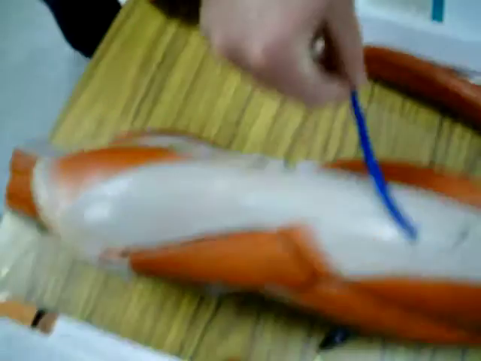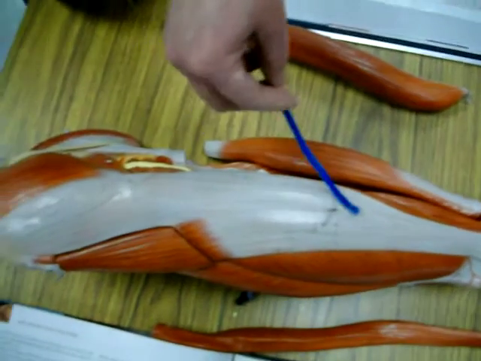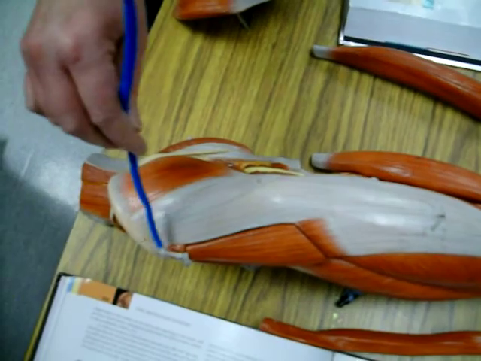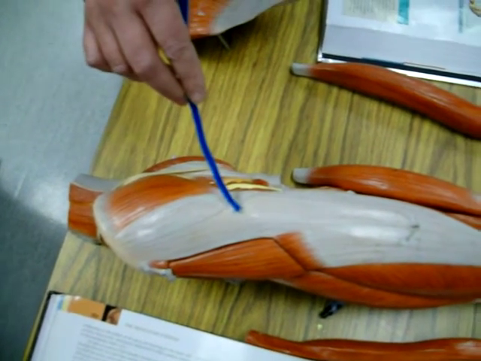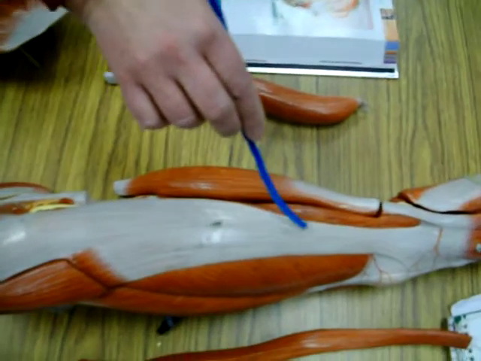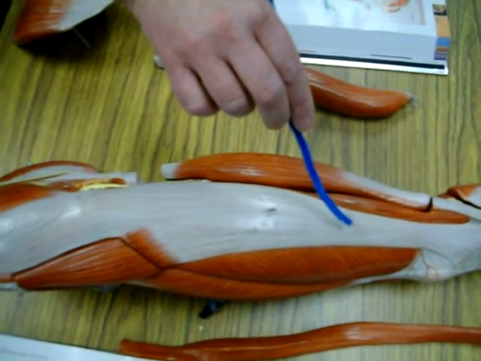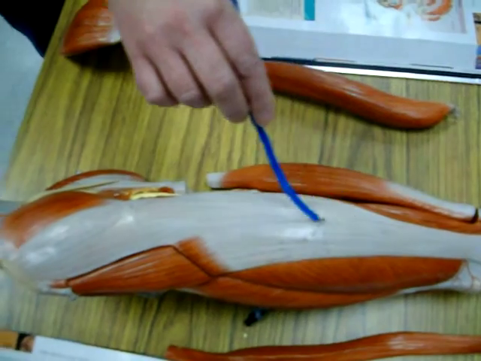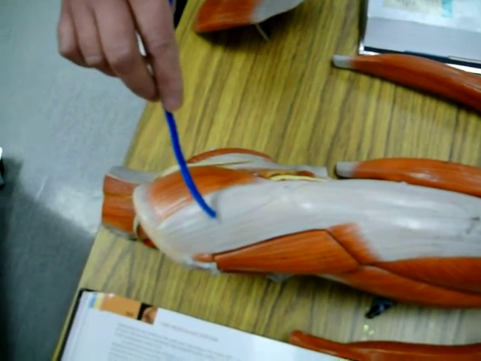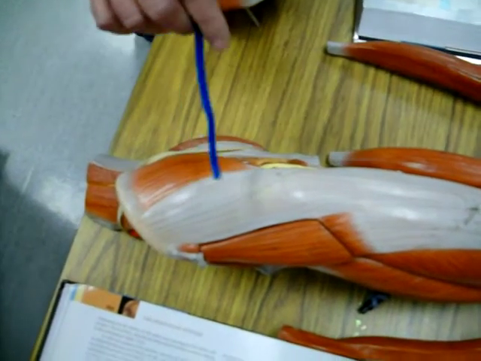The tensor fasciae latae. The origin is the iliac crest and lateral surface of the anterior superior iliac spine. The insertion point is the iliotibial tract. The action is abduction and medial rotation at the hip, extension and lateral rotation at the knee. The tensor fasciae latae laterally supports the knee. Innervated by L4 through S1.